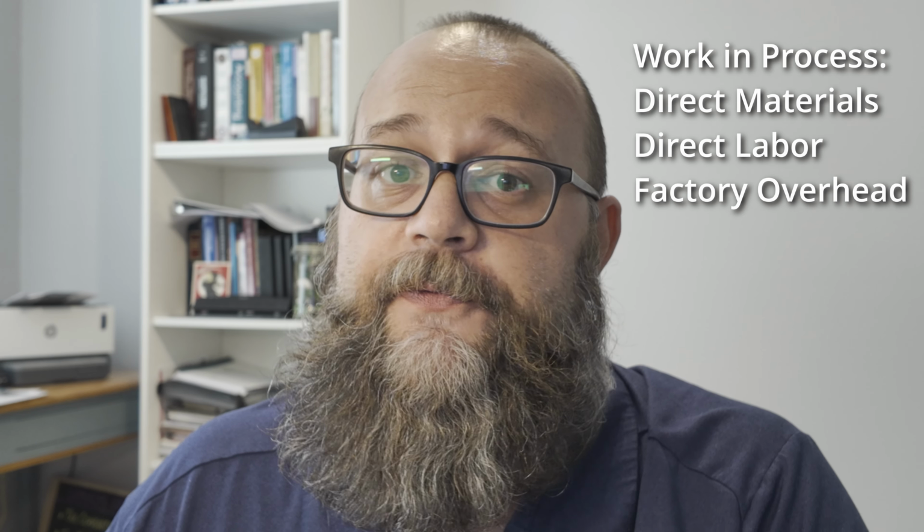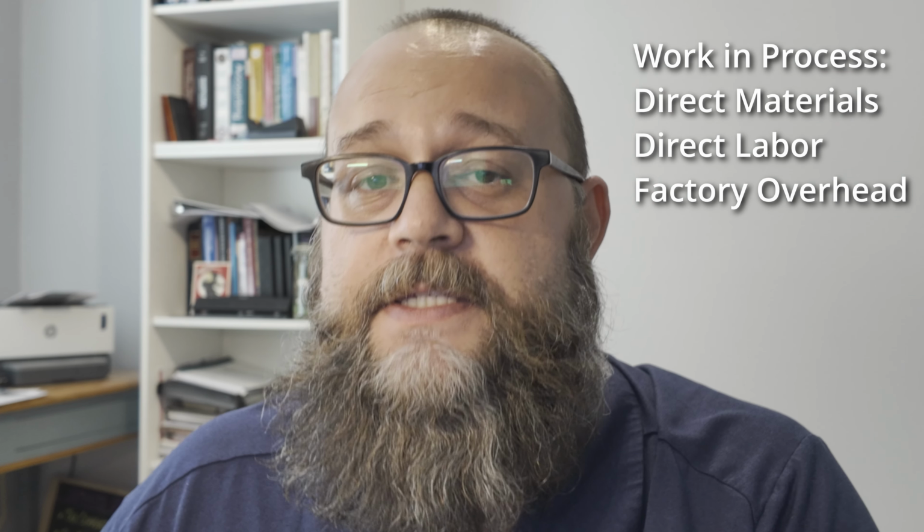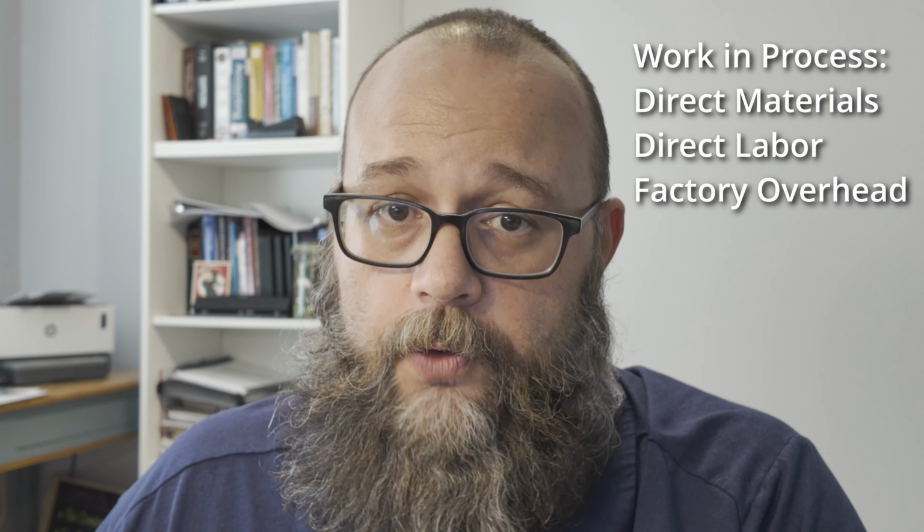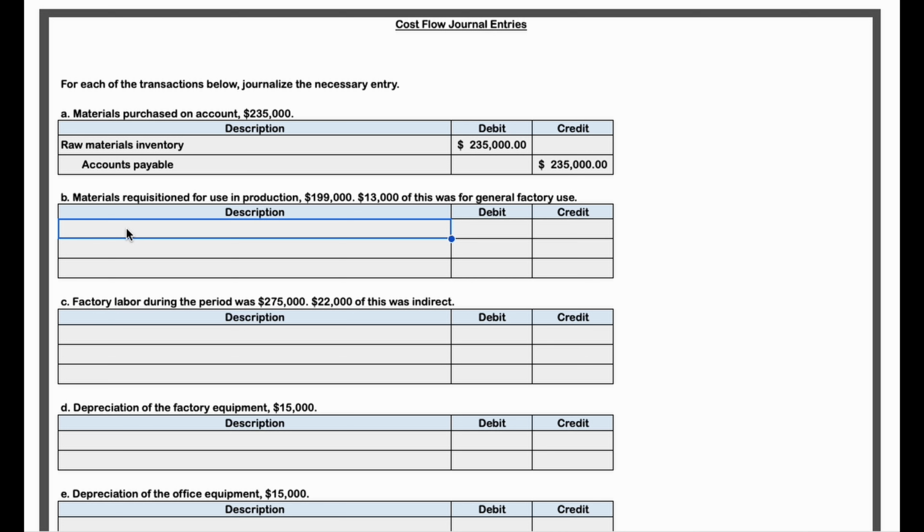Now remember as well, when we work on these, we have three things that go into work in process. The first being direct materials, the second being direct labor, and the third being factory overhead. Remember that factory overhead is an indirect cost. That's something that can't be directly traced to a cost object. So in this case, that $13,000, indirect costs. So the first part of the $199,000 is going to go to my work in process.